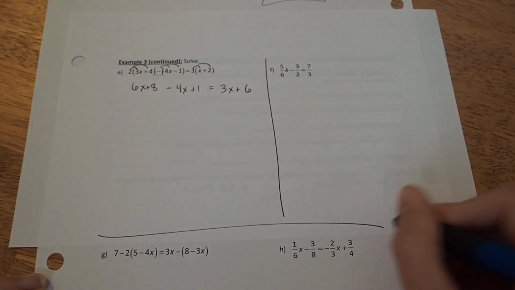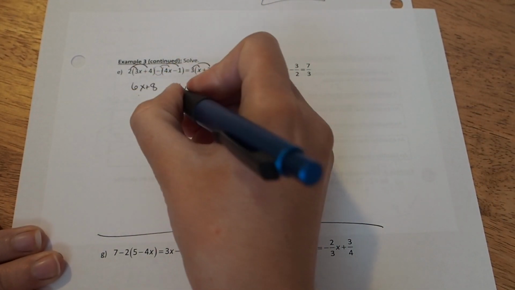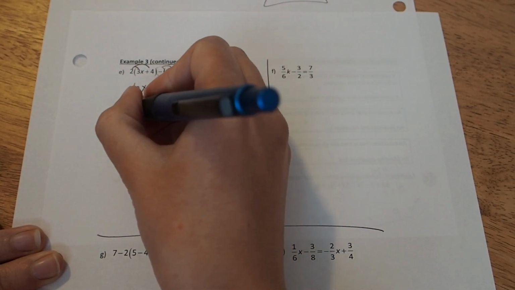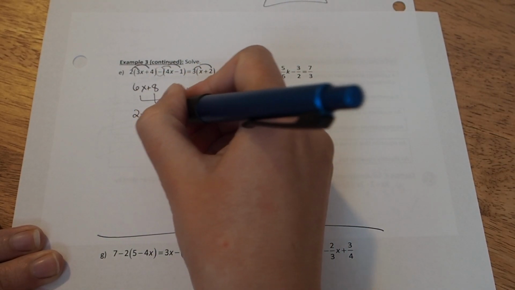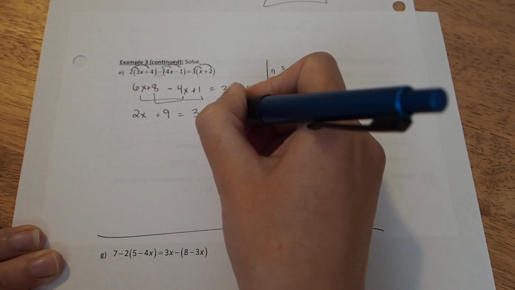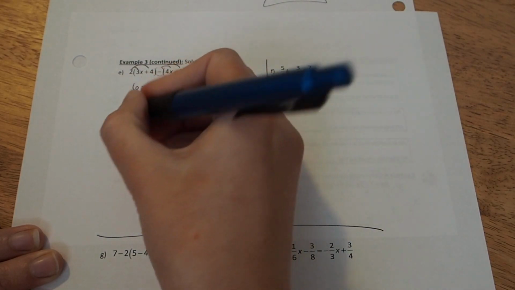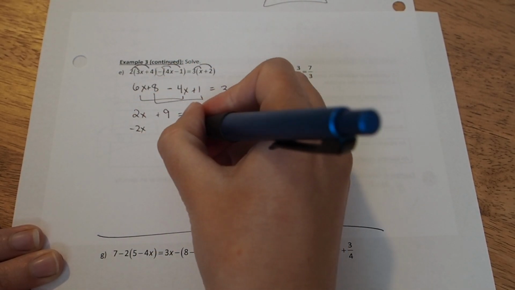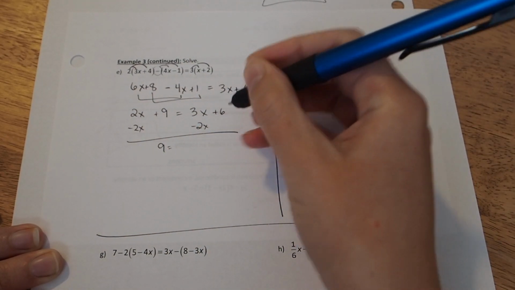Draw a nice line there. And combine like terms. 6x minus 4x on this side is going to give me 2x. And 8 plus 1 is going to give me 9. Equals 3x plus 6. It's often common to move the smaller variable if there's more than one. So I'm going to move the 2x. It's going to leave me with 9 equals 3 minus 2 is 1.